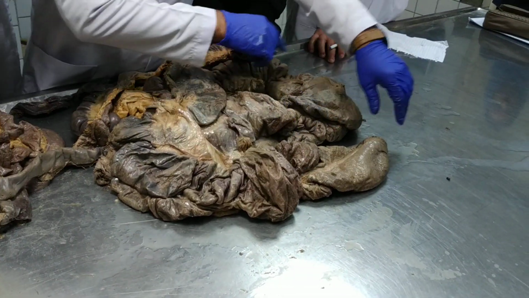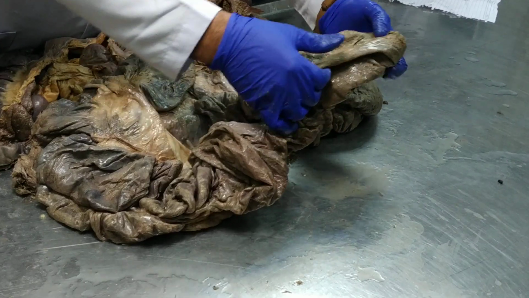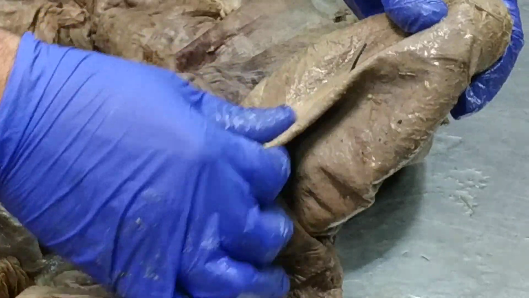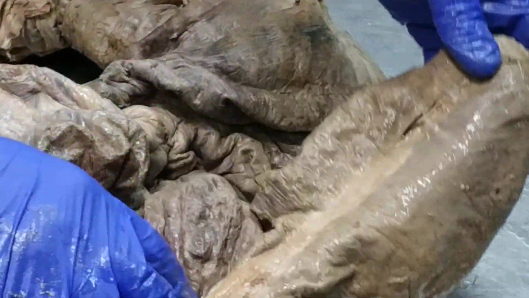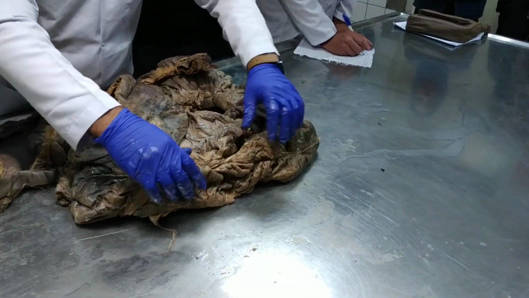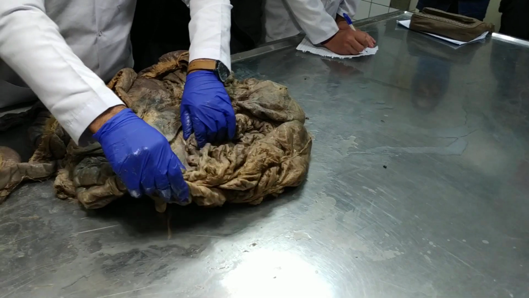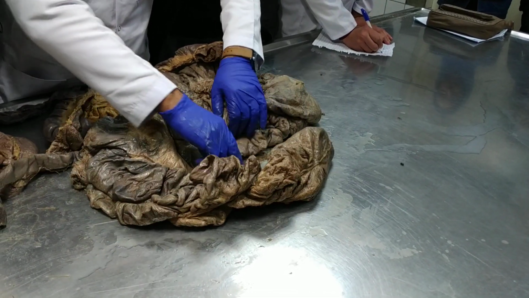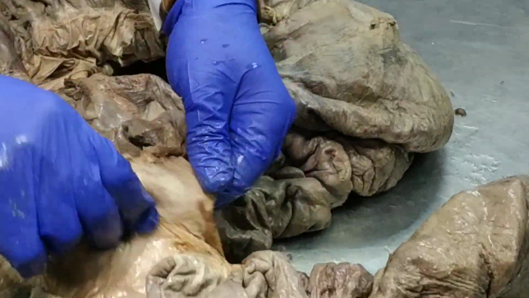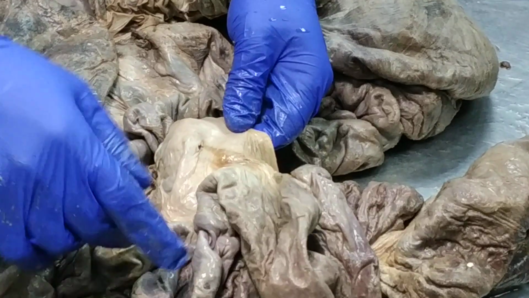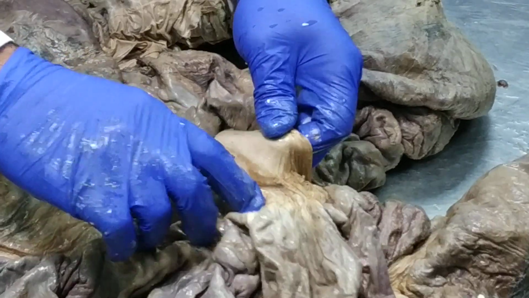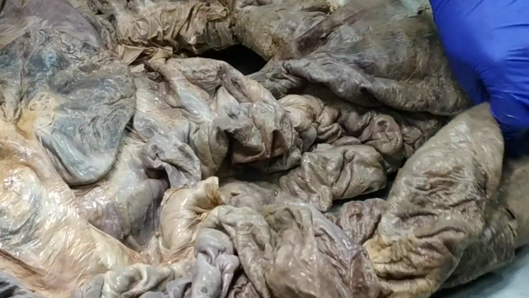On the cecum and large intestine you see a band. This is called a muscular band, or you can say teniae. Between the cecum and the colon there is a ligament. Its name is the cecocolic ligament, which connects these two parts together.